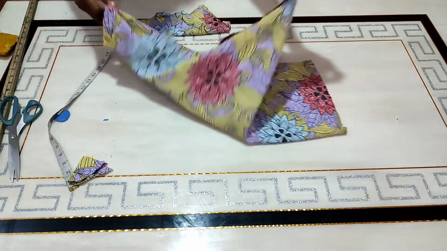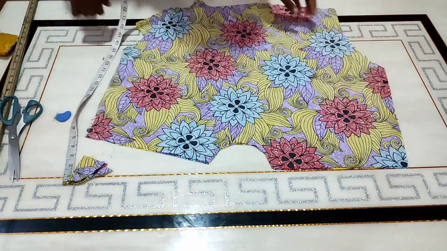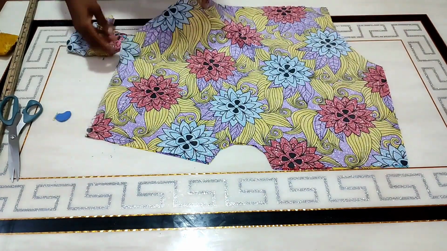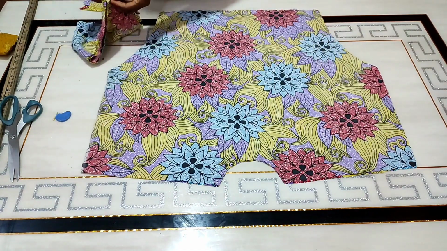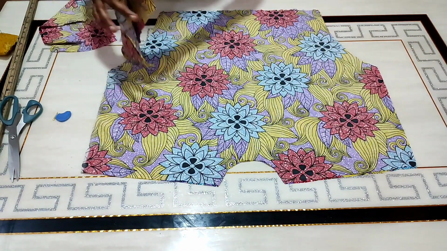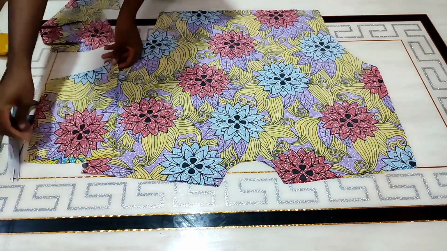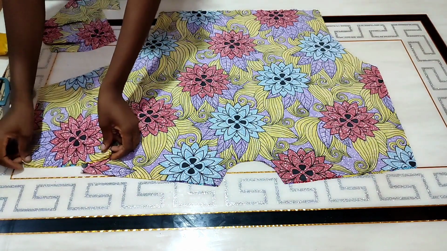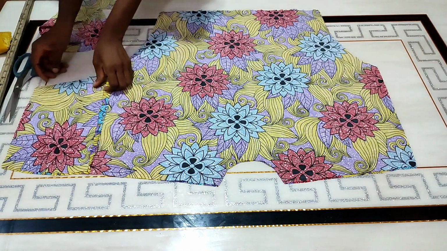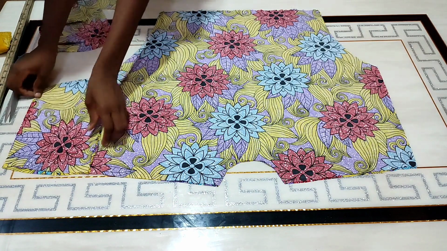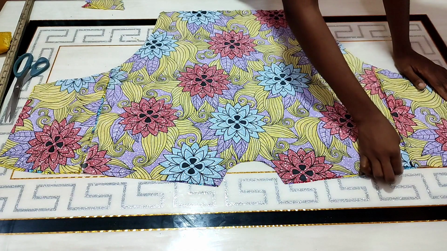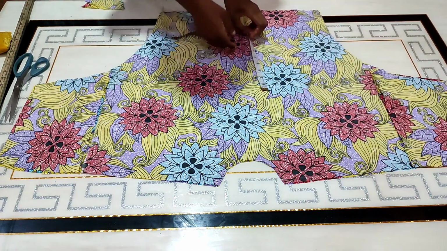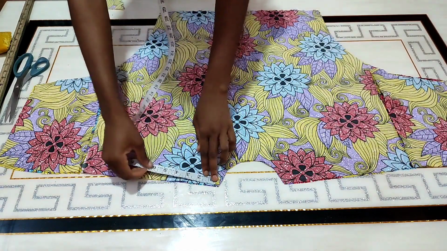So I'll just open it like this. Then I will add the extensions that we added to it while we were measuring. So we're just going to sew it on so that it doesn't look like it was detached anymore. So if this fabric was enough, there wouldn't have been need for doing that.